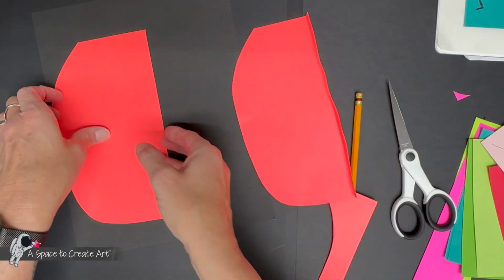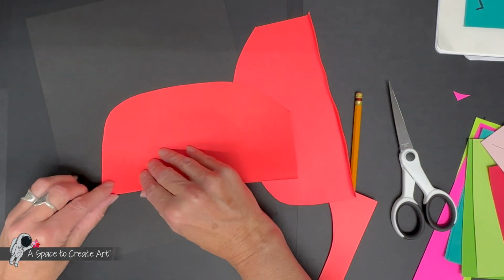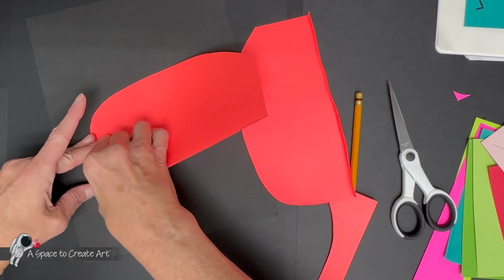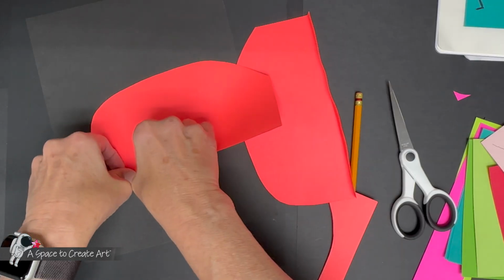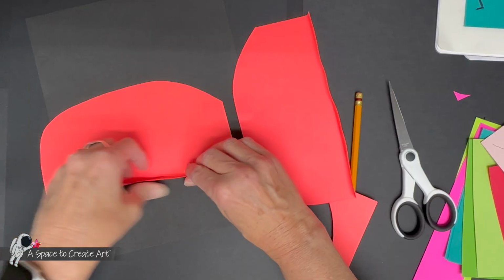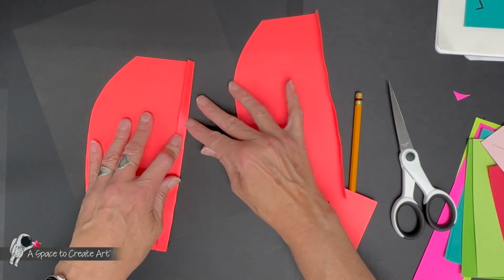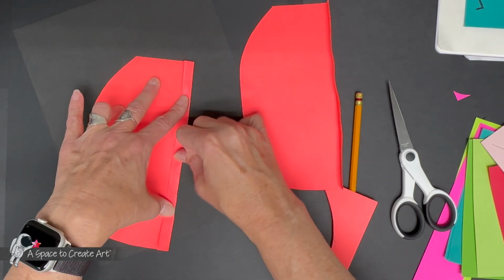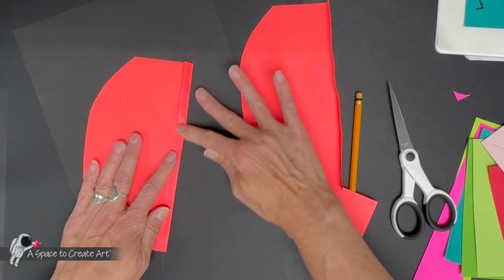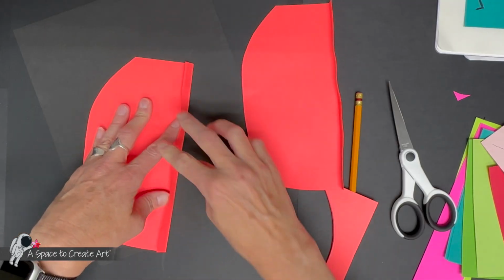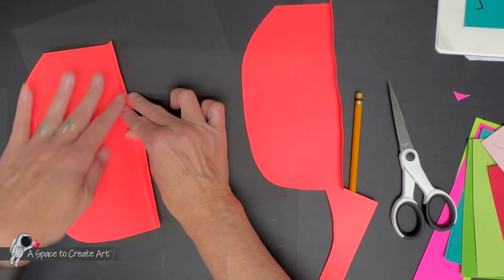I'm going to do the same thing on the other side. Just going to fold up a lip on my beetle shell, just like that. My paper is brightly colored cardstock. Yours might be construction paper, and it might be a little bit easier to fold than mine is.